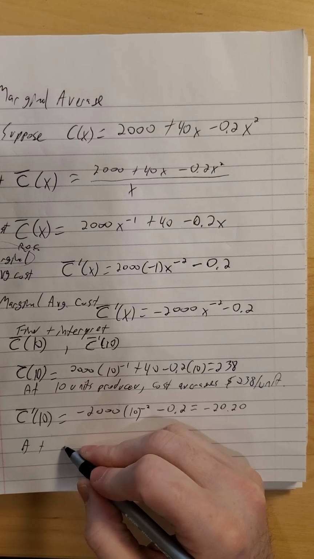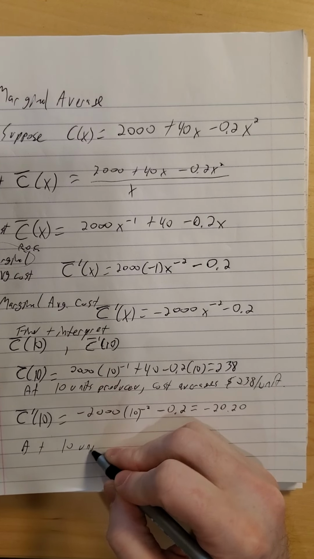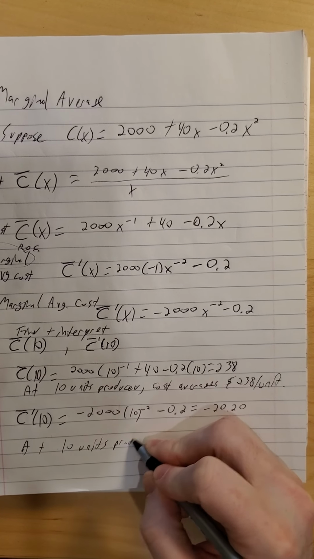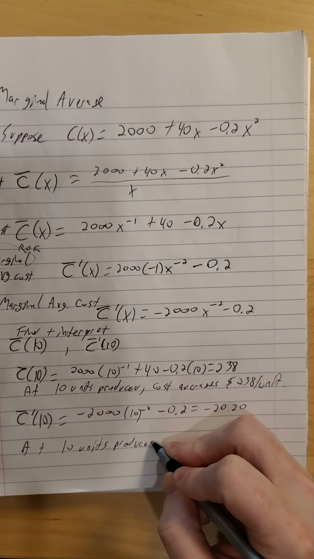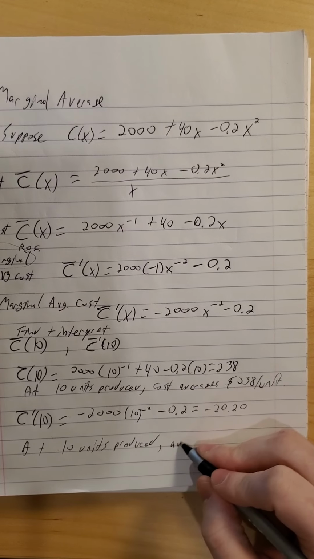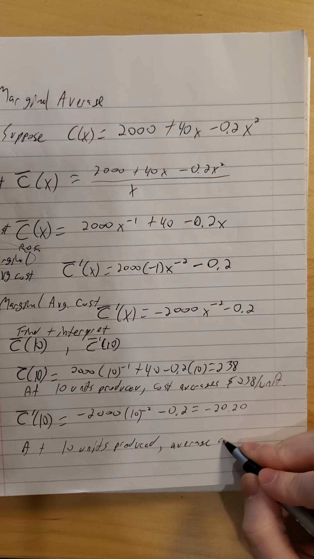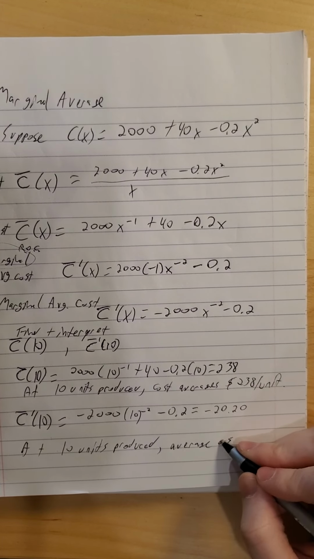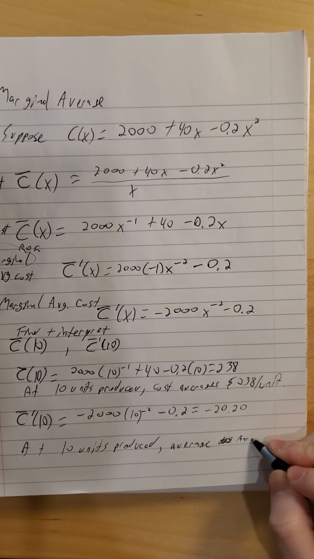So similarly, at 10 units produced, average cost, marginal cost, I should say, average marginal cost.